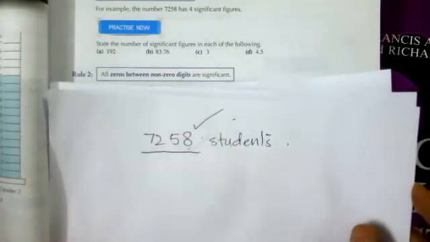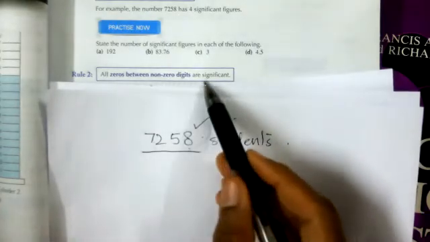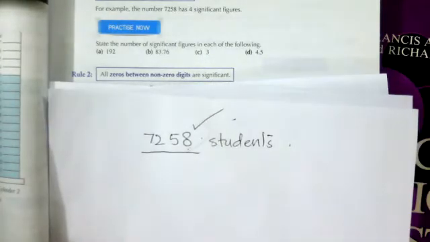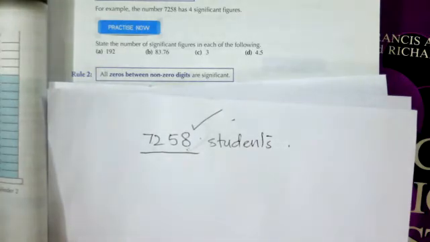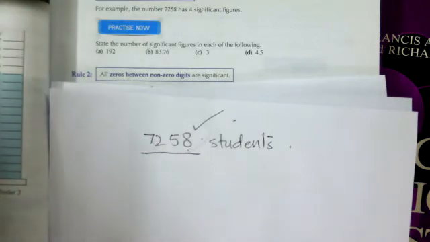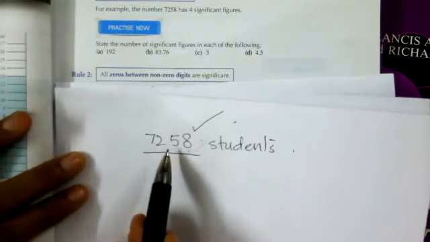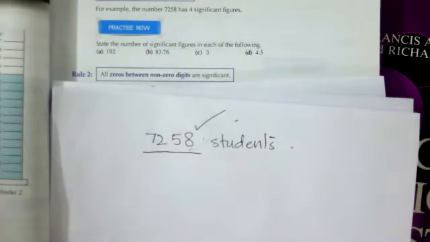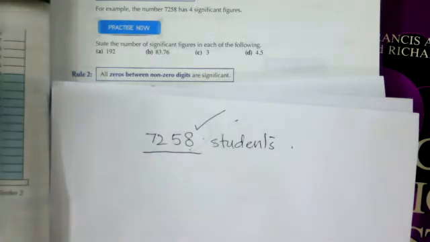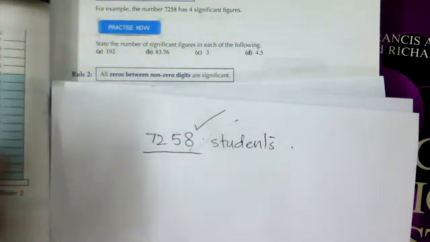Okay, now all zeros between non-zero digits are significant. If you round it up, you will get zeros, right? Because you are rounding to the nearest 10 or 100 or 1000, and so you will have zeros. So we are not talking about zeros here. We're talking about non-zero. Rounding off is not significant. That's why we have zeros over there. Yes, very good. And in rounding off, we are only considering the digits nearest to which we rounded off. And we will come to that in a bit.